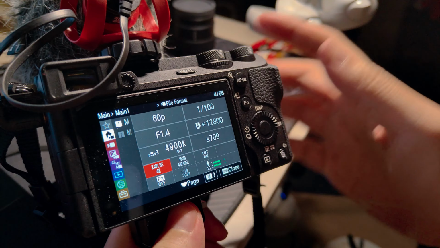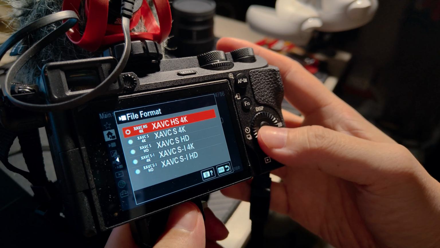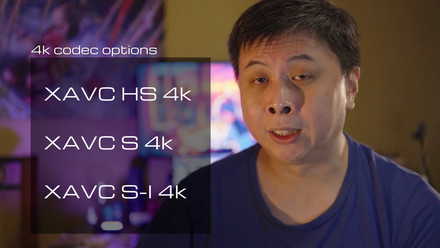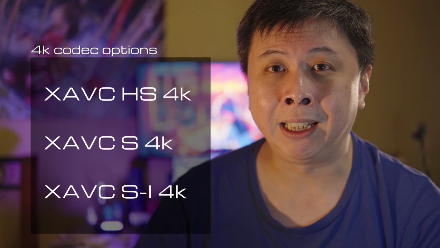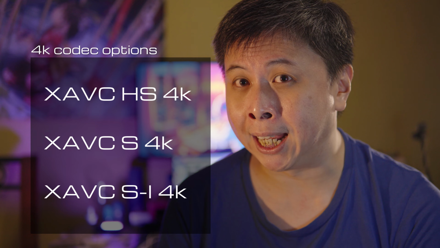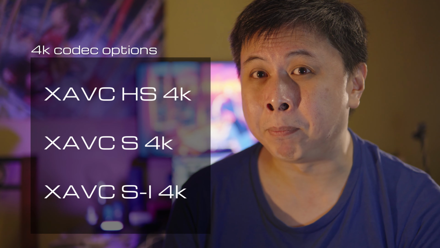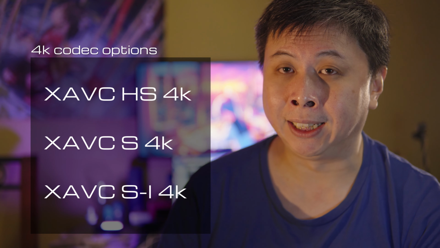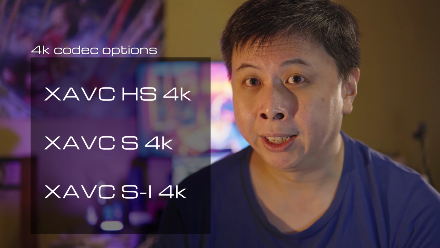So if you're shooting video on this camera, you will quickly realize that you have quite a few codec options to choose from. For example, if you shoot 4K 60, you will find that you have these three codecs to choose from. Now for me personally, my main concern is to get as much quality as I can with as little disk space as I can get away with. So quality to storage efficiency is my main judging criteria here.